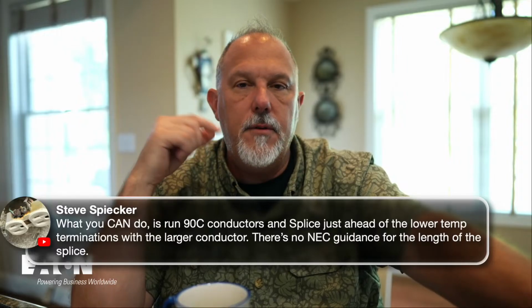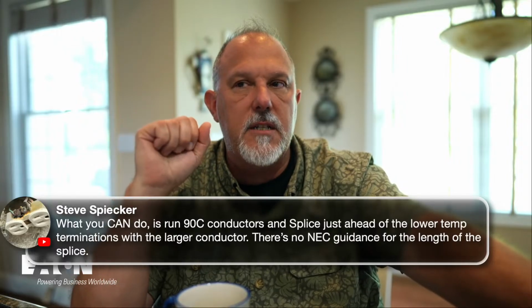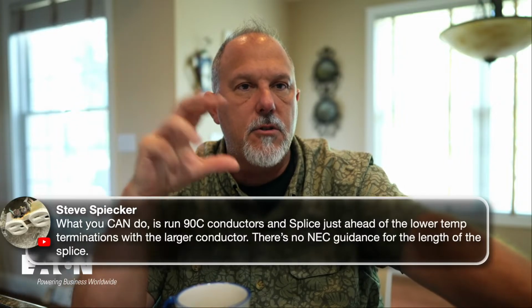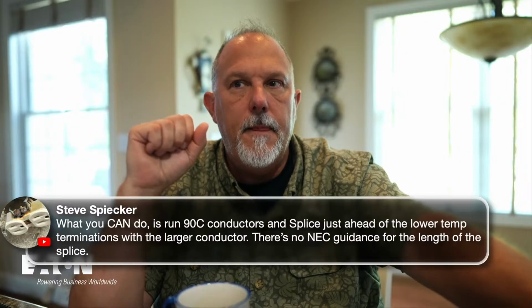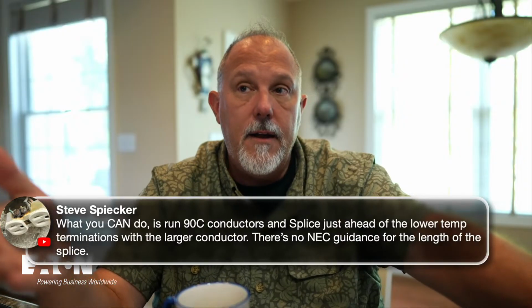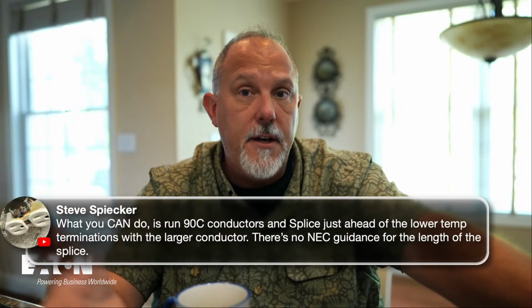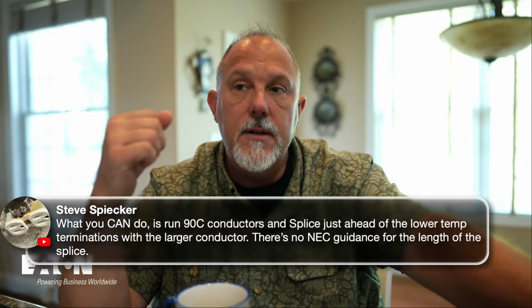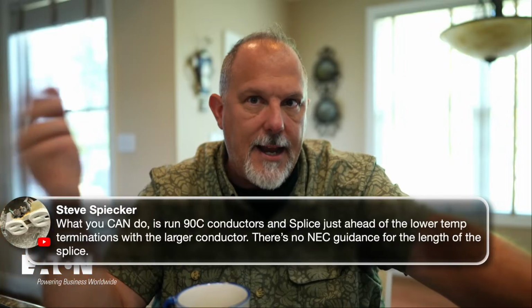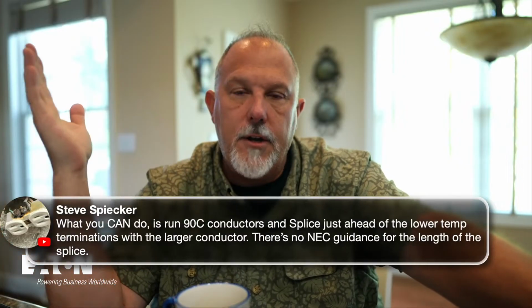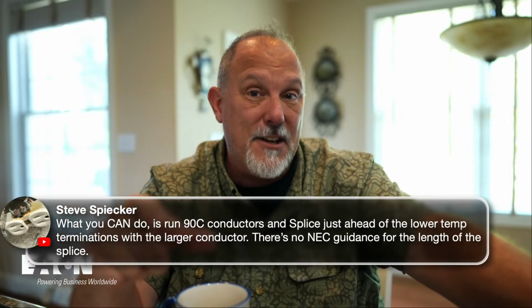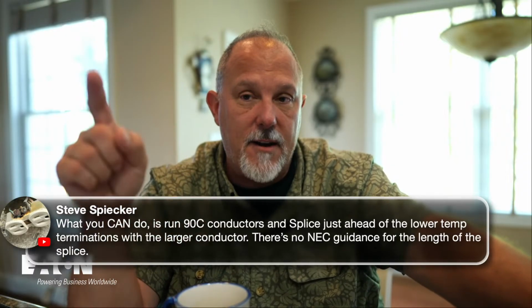I don't think I agree with you. There's nothing in the code that says you can't do that splice inside of the panelboard, I don't believe. That transition from the smaller conductor to the larger conductor, I've always seen it done externally. In fact, I think Schneider Electric had a product at one point on the market that was like a transition box. I saw it at an IEI meeting. But the key thing was it has to be listed for 90 degrees C. That's the other important thing. I haven't forgot about you, Laurel. Don't worry.